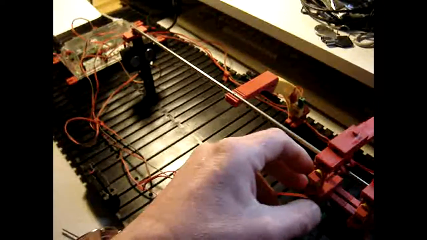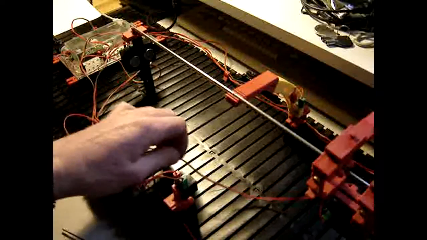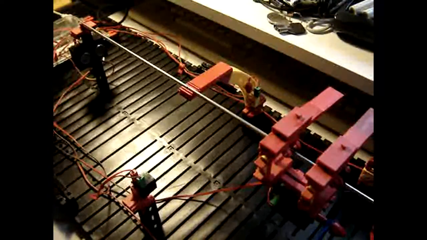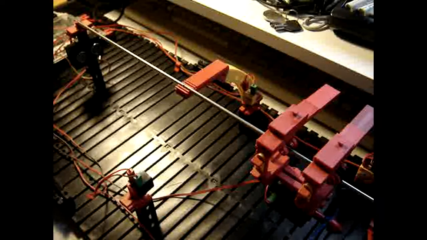Let me put it right to the final point of the track, which is here. Let's see what happens now.